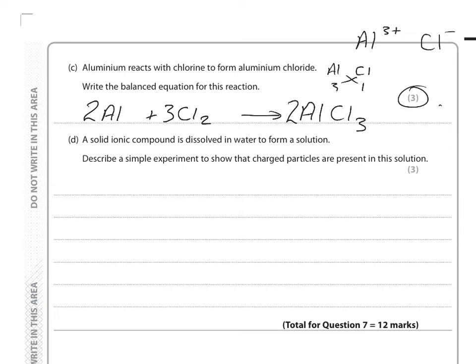Part D was really quite simple. It says a solid ionic compound is dissolved in water to form a solution. Describe a simple experiment to show that charged particles are present in this solution. Well, the charged particles are ions, and the ions move in solution, and then electrons flow around the circuit. So if charged particles are moving, then electrons will flow in a circuit, and this is the electrolysis circuit.